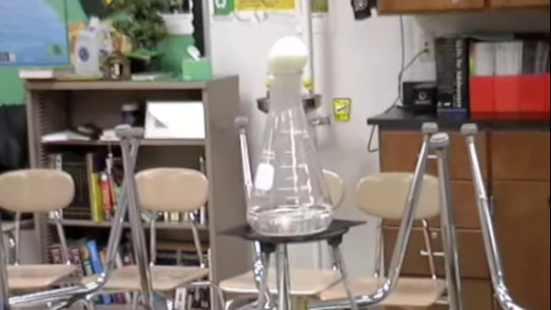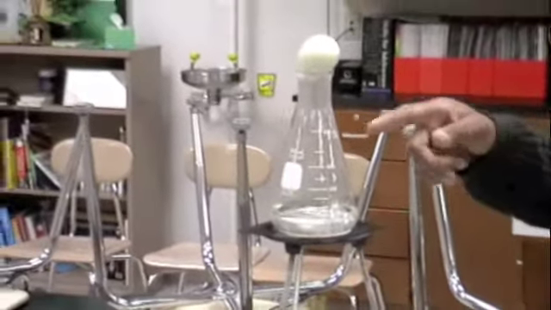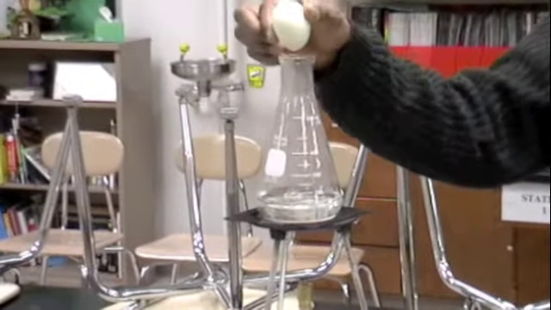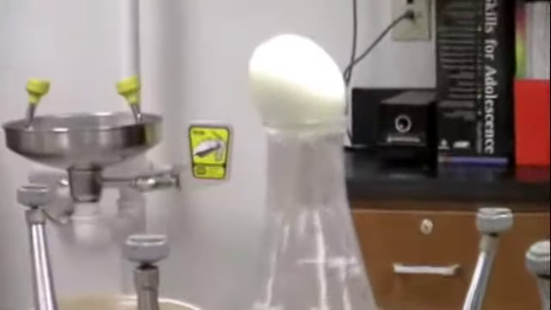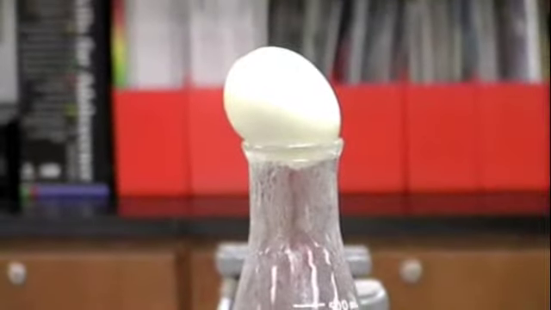The demonstration is called the egg and flask. Basically, what we have is a 500 milliliter flask. There's a hard-boiled egg, peeled, sitting on top, and the water is being heated by a Bunsen burner. At this point, it's boiling, so think about what the molecules of water might be doing right now, and how that's affecting the conditions inside of the flask.